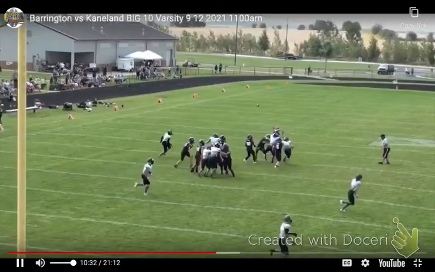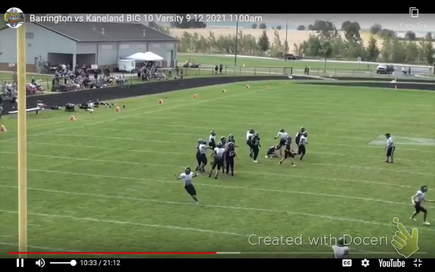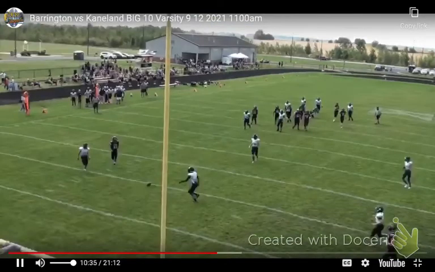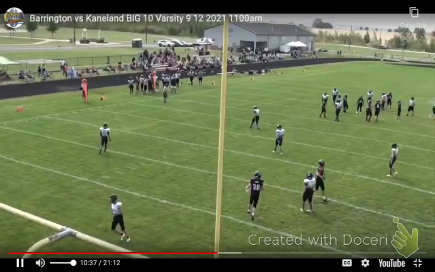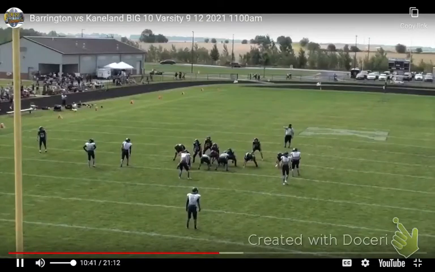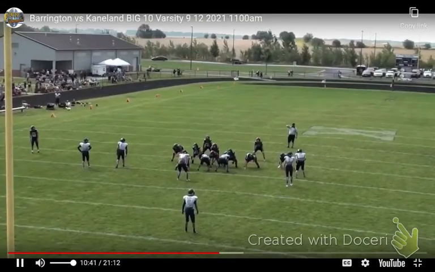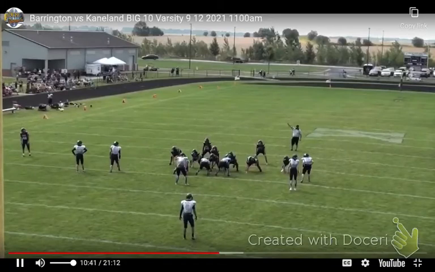You can really hear that wind blowing. You can see the flags, too. You can see the flags moving in the background. I'm not sure why all these pass plays, but that's a good example right here.